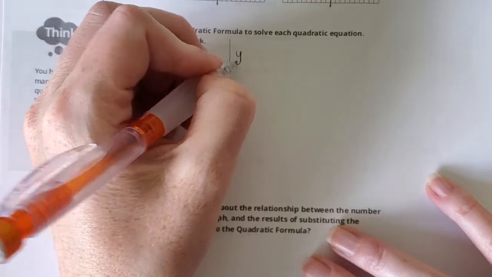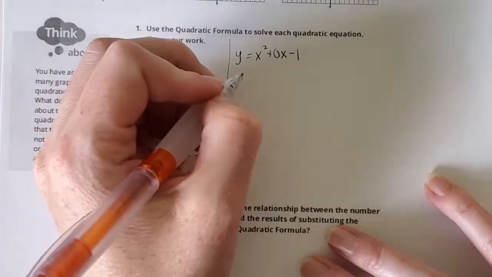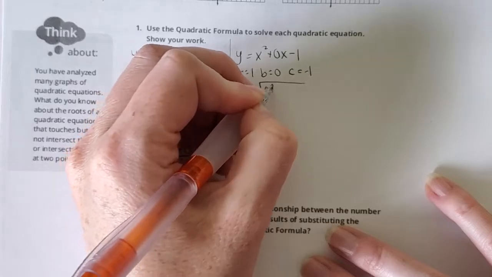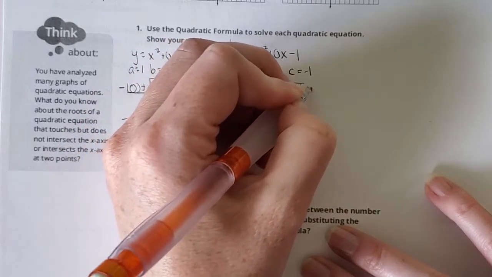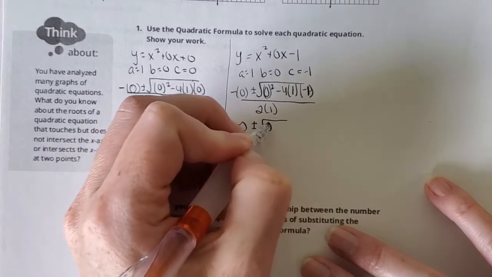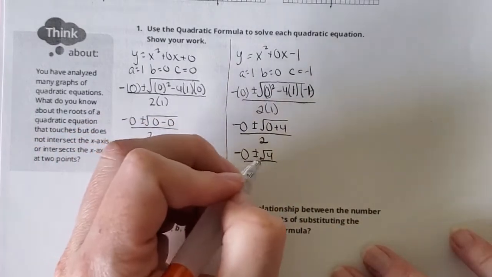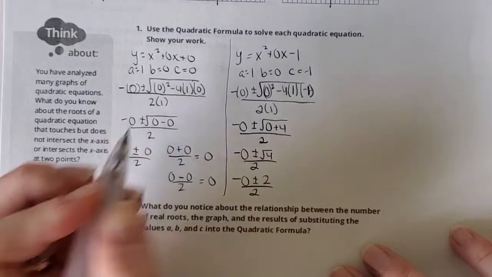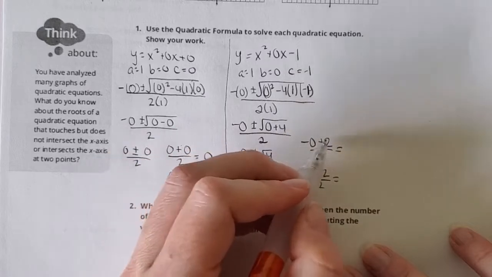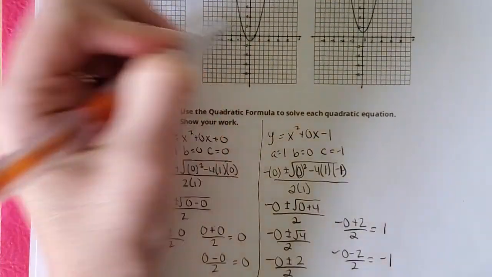The second one, y equals x squared plus 0x minus 1. Okay, so we plug in the second equation. A is 1, b is 0, c is negative 1. So we have negative 0 plus or minus the square root of 0 squared minus 4 times 1 times negative 1, all divided by 2 times 1. Negative 0 plus or minus the square root of 0 plus 4 over 2. Negative 0 plus or minus the square root of 4 over 2. So then we have negative 0 plus or minus 2 over 2. If we split that apart, negative 0 plus 2 over 2 and negative 0 minus 2 over 2. We get 2 over 2 is 1, negative 2 over 2 is negative 1. And again, that gives us two real zeros, one at 1 and one at negative 1, as you can see in the graph.